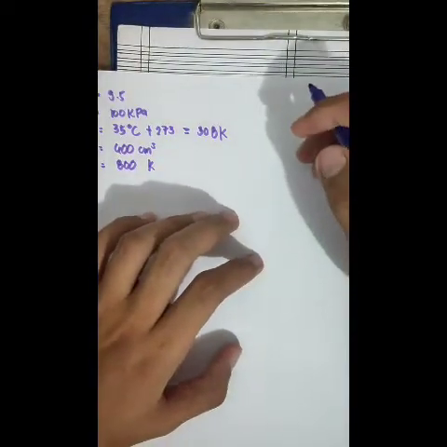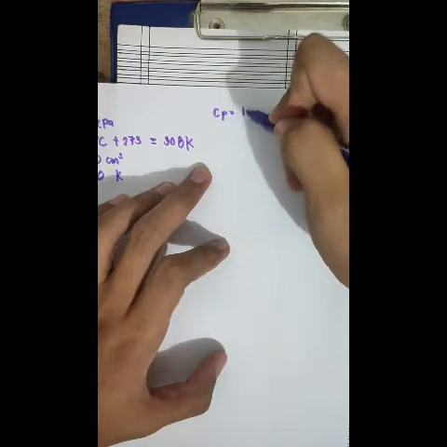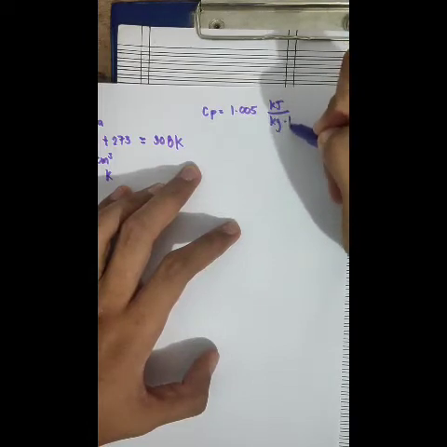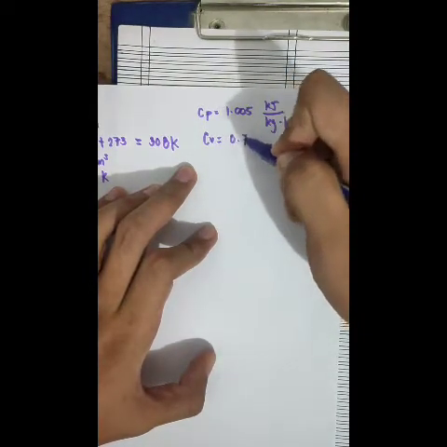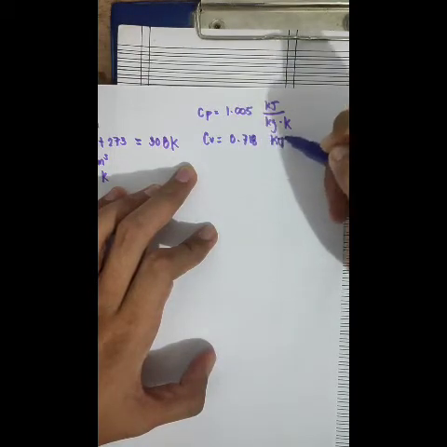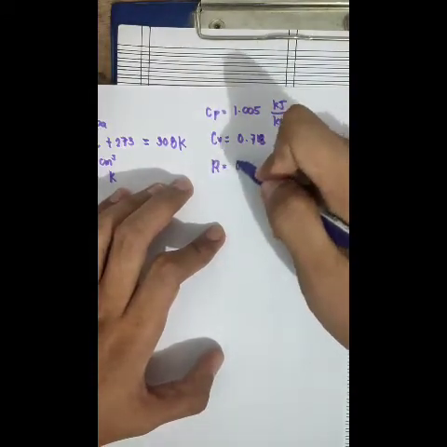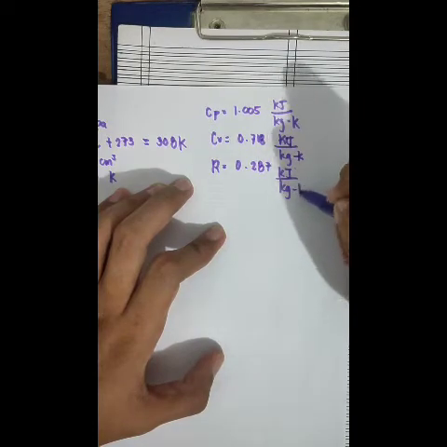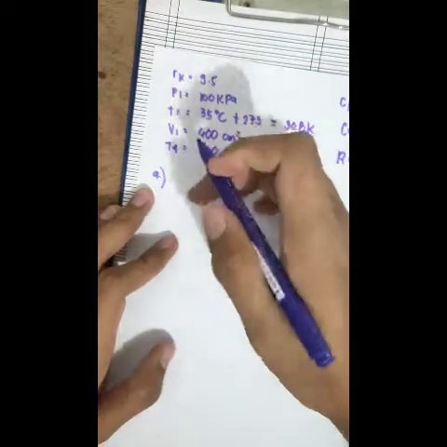So the properties of air at room temperature are, the Cp at room temperature is equal to 1.005 kilojoule per kilogram Kelvin, and the Cv is equal to 0.718 kilojoule per kilogram Kelvin, and the R is equal to 0.287 kilojoule per kilogram Kelvin.